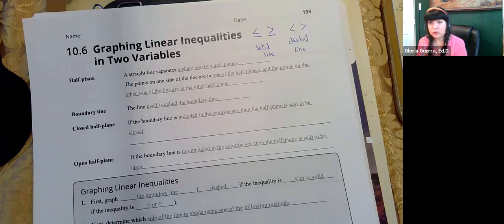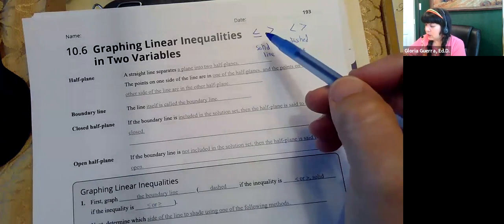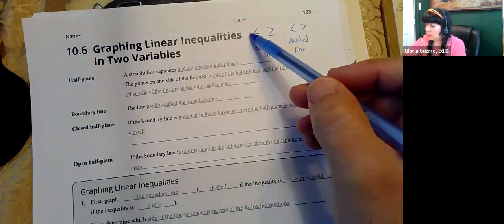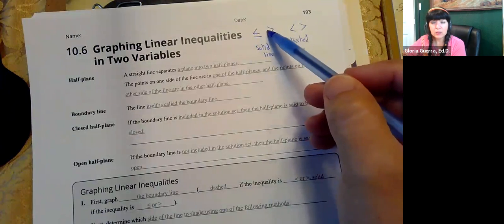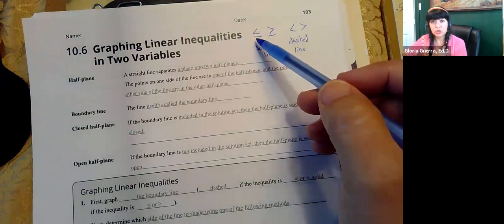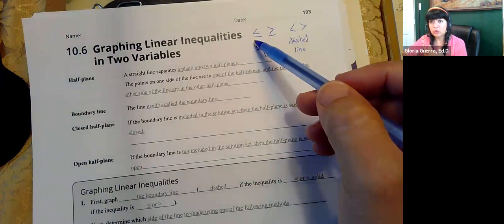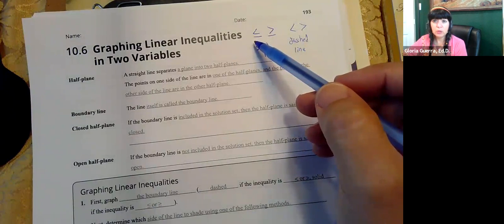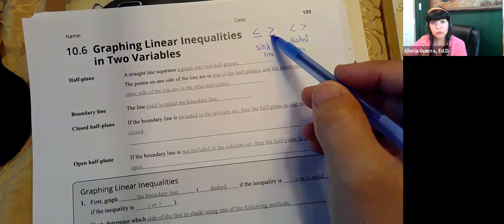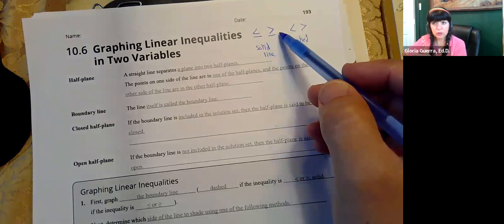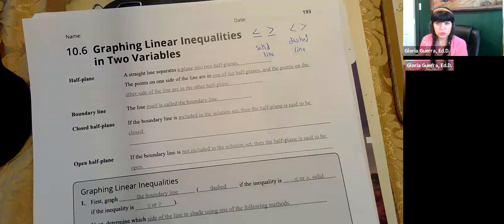And then you will have to do some shading. You either shade above the line or below the line. Usually you let the inequalities guide you. If you have y less than or equal to some line, that means your solutions to the inequality are below the line, so you want to shade below the line. But if you have y greater than or equal to the line, then you want to shade above the line. That's how the shading works.